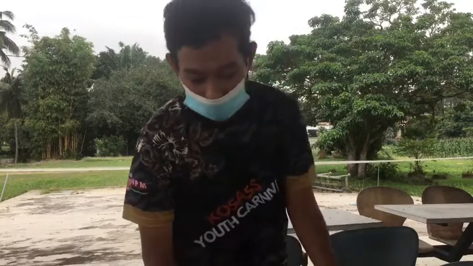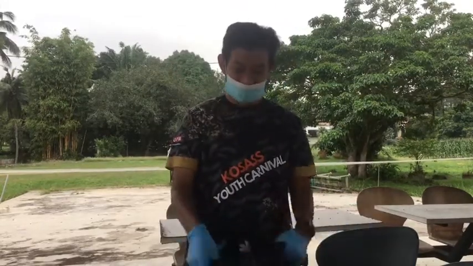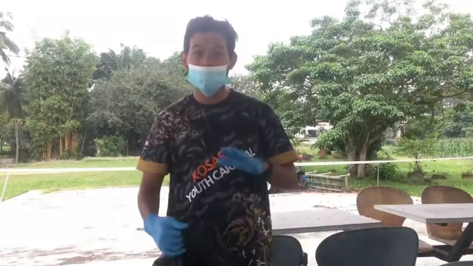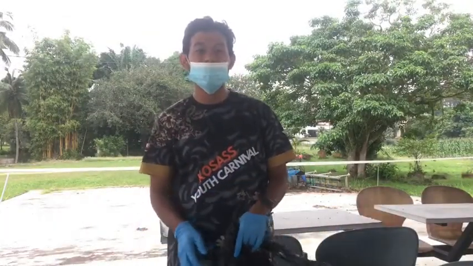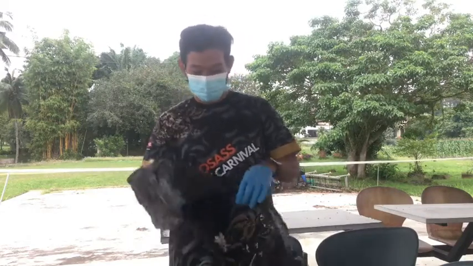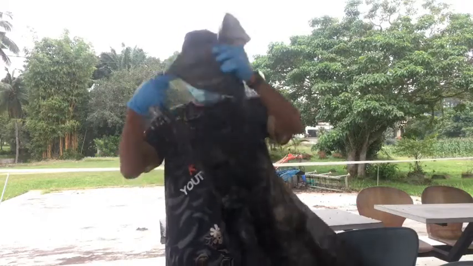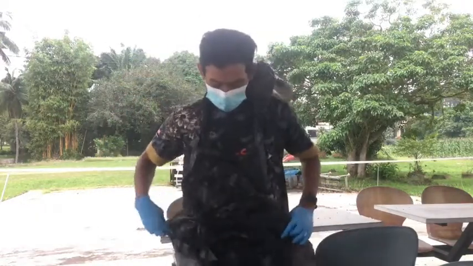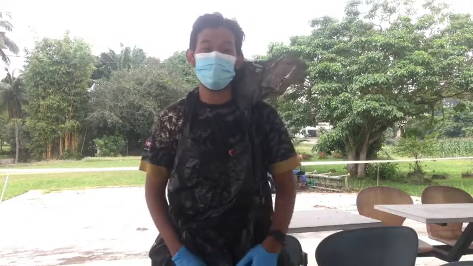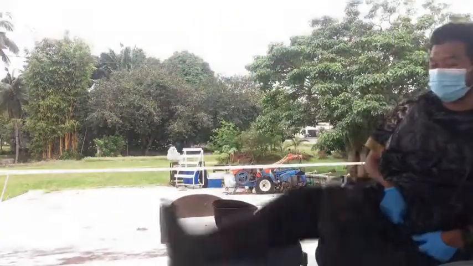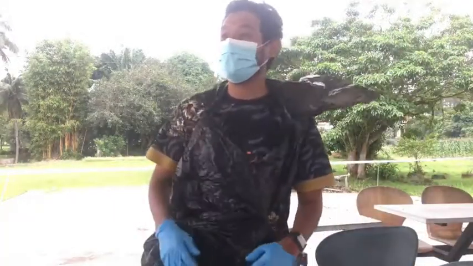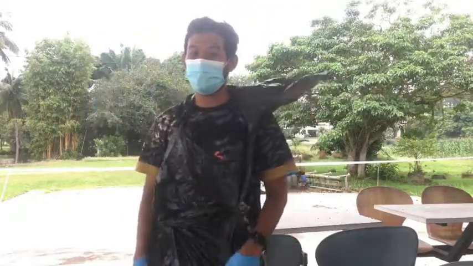And the last one is apron. Okay, this is an apron. If you don't have an apron, it is easy because you can just use plastic. You make a hole here and you can wear it. Yeah, just like that. It is very easy. And another one is boots. I wear my boots here. You can see? The boots are very important because we don't know what's on the field, what's on the farm.